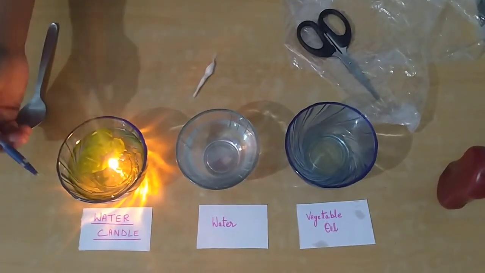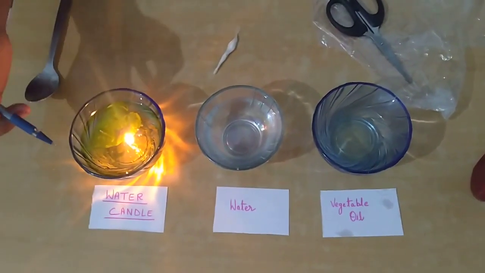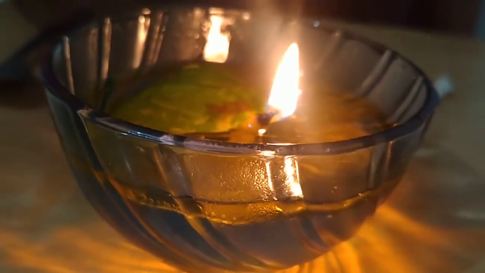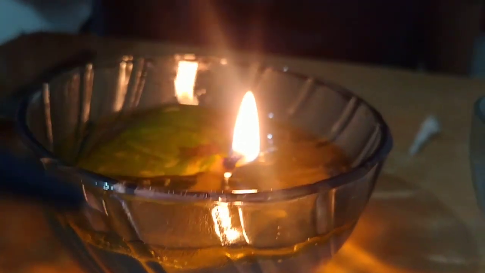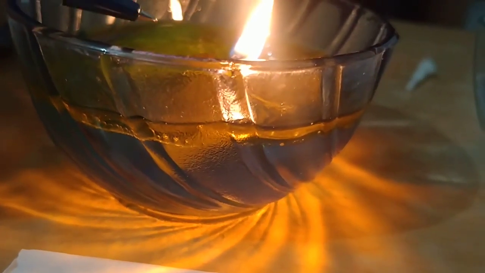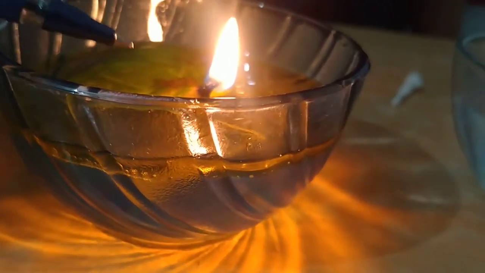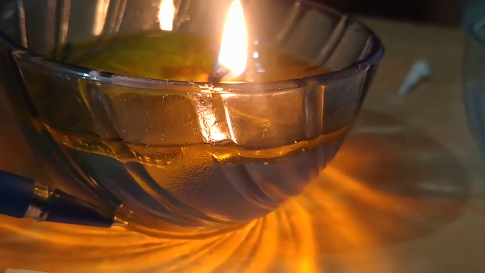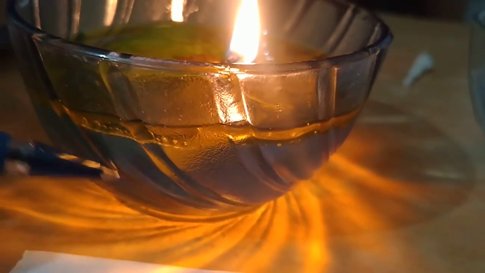So students, this is your water candle. Now, what is there in this water candle? I would like to tell you nicely. See this yellow part. You can see there are two different layers. The upper layer is of mustard oil, which I have taken, yellowish in color. And the lower layer, at the bottom, is the water.